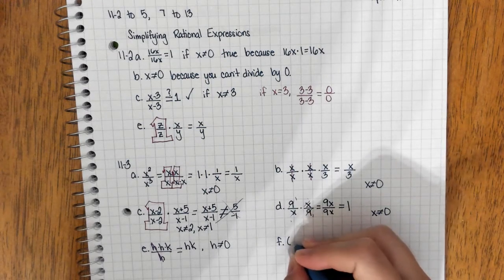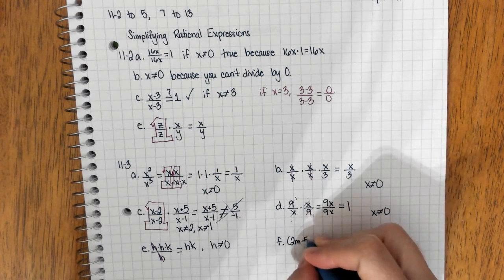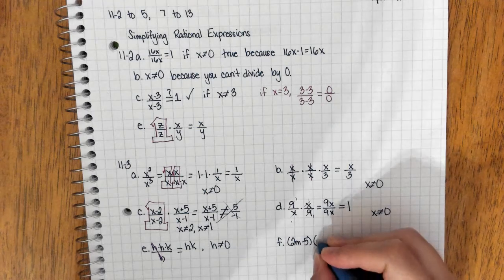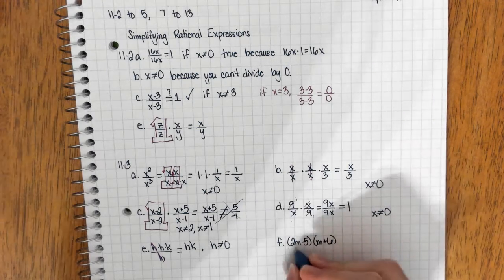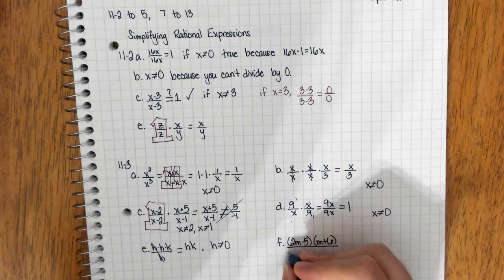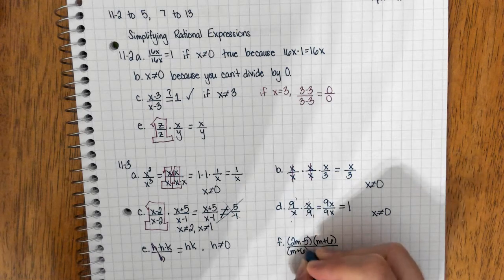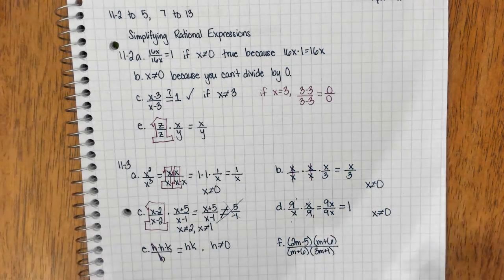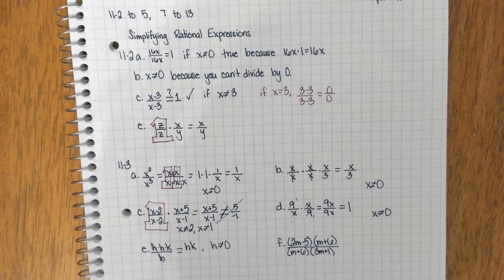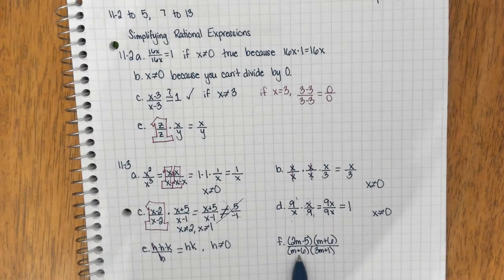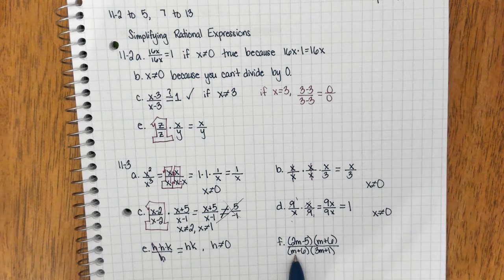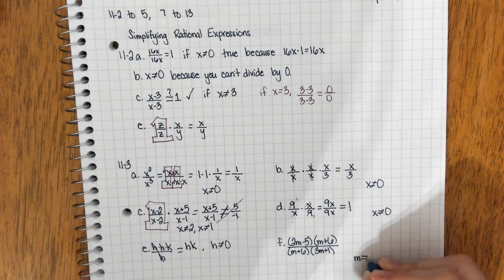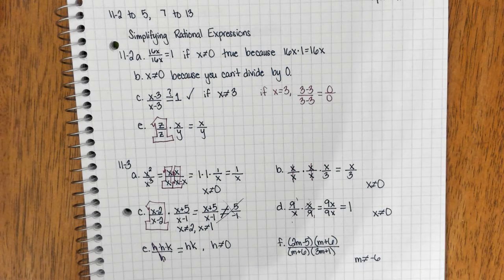Alright, on F, 2m minus 5 times m plus 6, divided by m plus 6 times 3m plus 1. So this is what I was saying. I can do my excluded values right away. To make this first denominator part 0, we'd have to have a negative 6. So m doesn't equal negative 6.